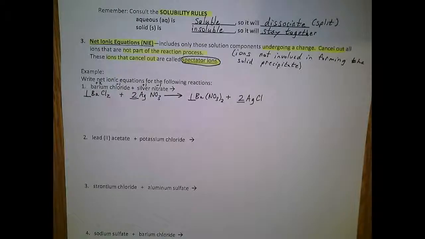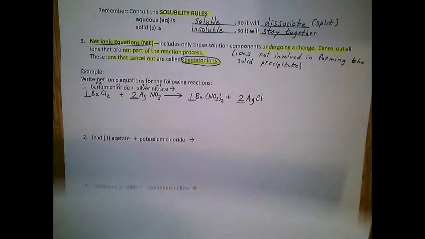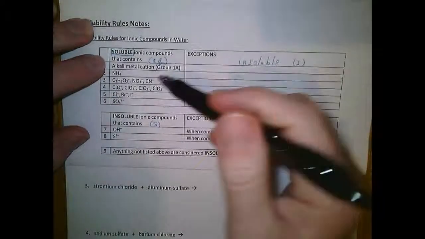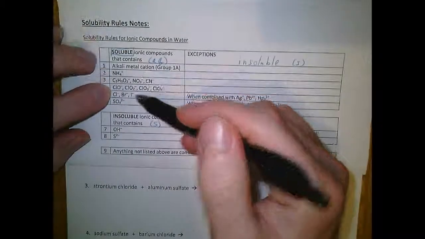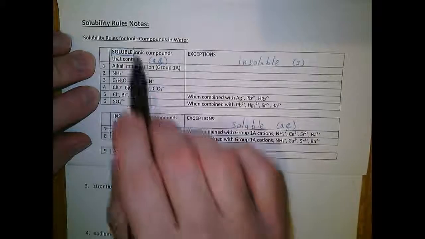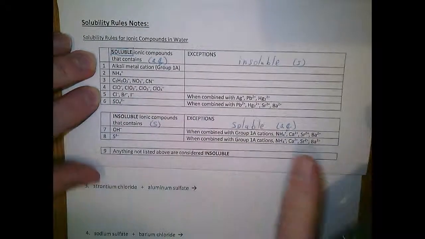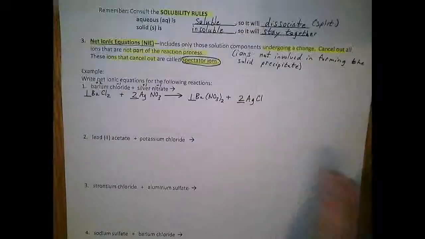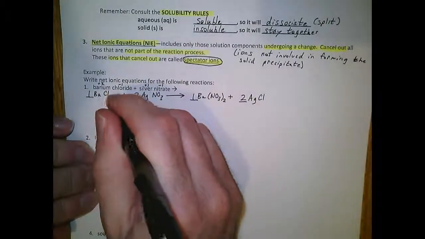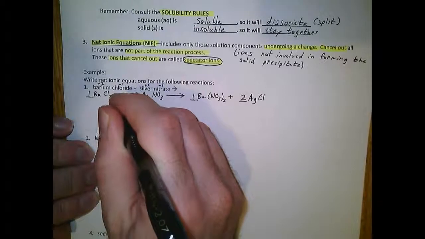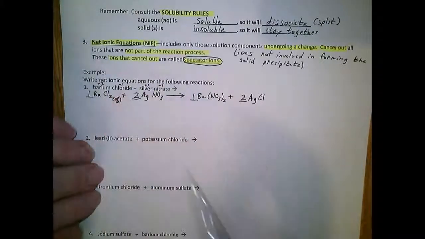All right, next thing we need to do is consult our solubility rules. If I look at my solubility rules, the first thing I see is BaCl2. So let's find Ba is not an alkali metal. Cl, okay, they're soluble unless AgPbHg. Okay, sounds like this one is soluble, so I'm going to put AQ. Remember, you put AQ every time they're soluble.